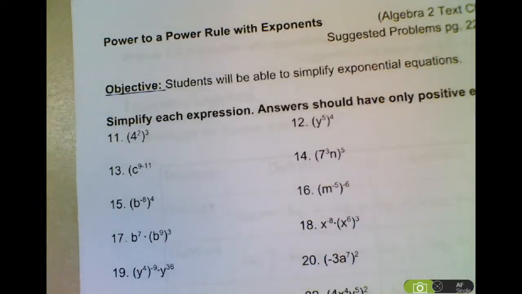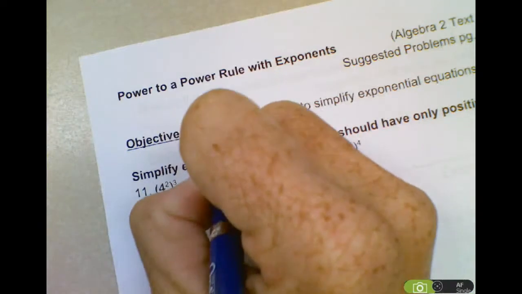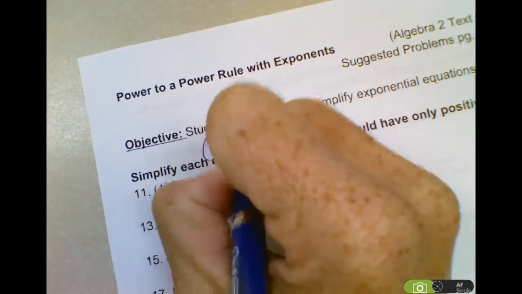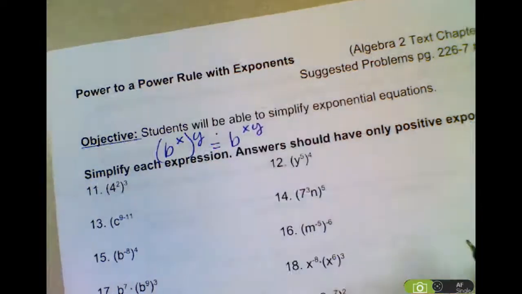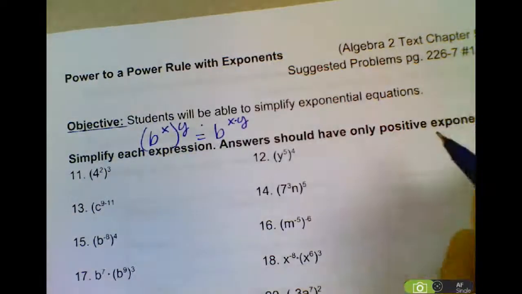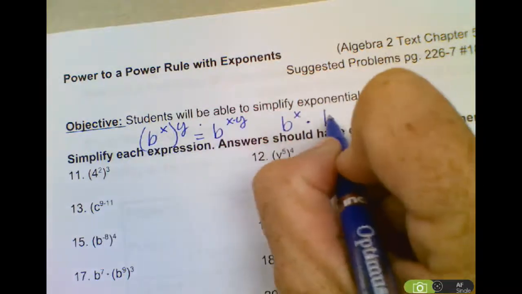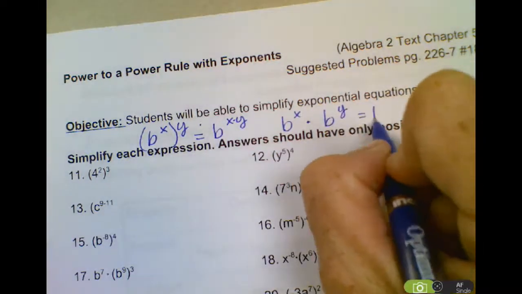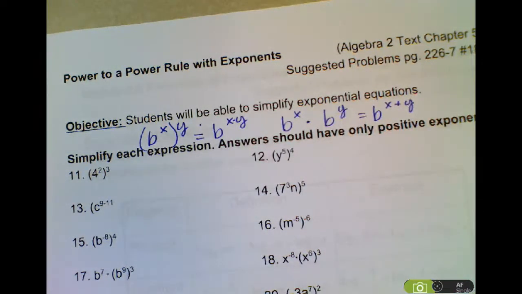All right, last thing in this section that you need to review is raising a power to a power. This should definitely be a review. When you have the base raised to an exponent, and that is again raised to another exponent, it is the same as the base with those exponents multiplied together. Okay? If you have the base to one power times the same base to another power, then we add those exponents together. I learned this a long time ago in algebra. You've been using it a lot. You should be fine with this, but that's just a quick review.